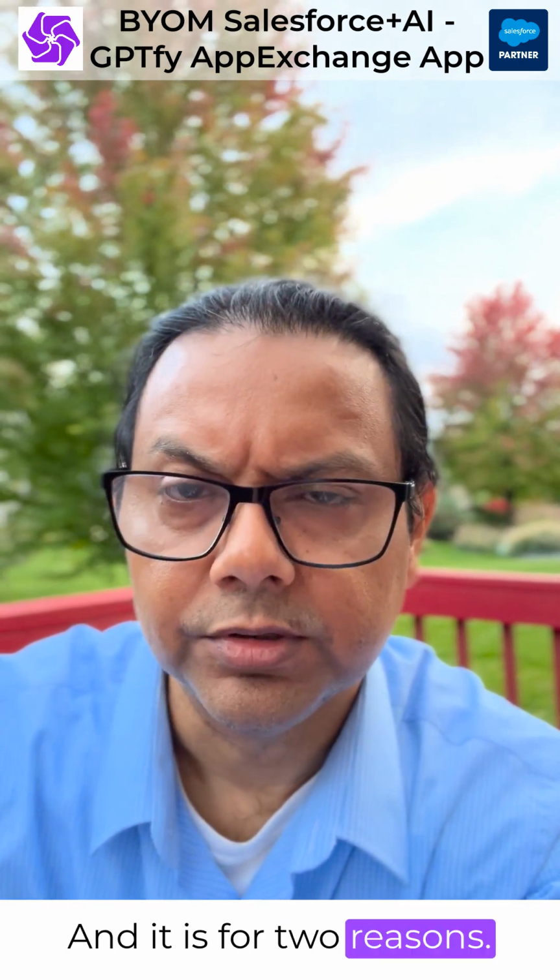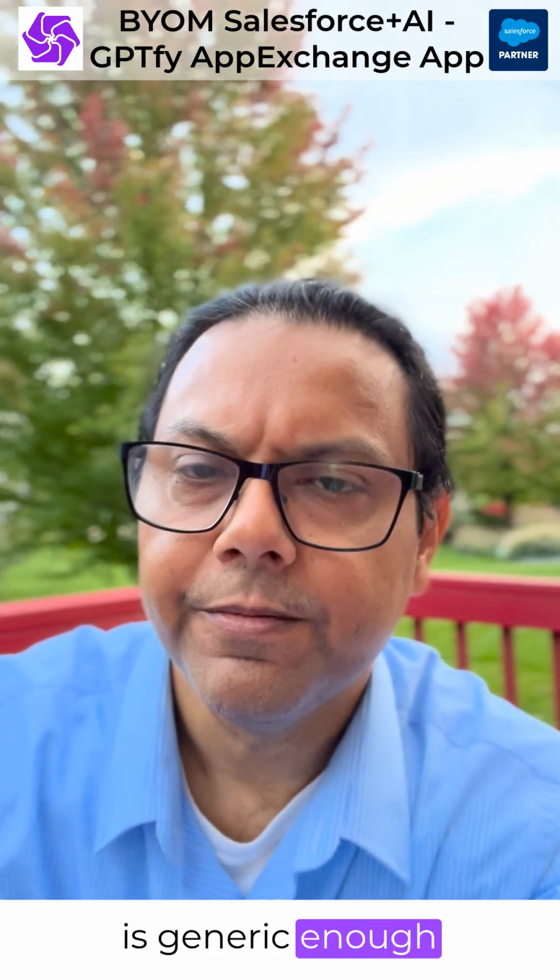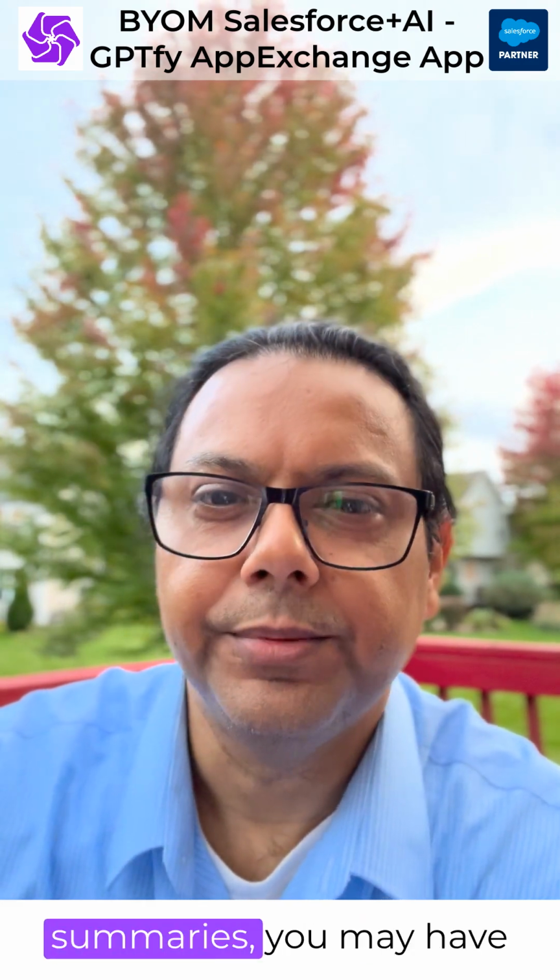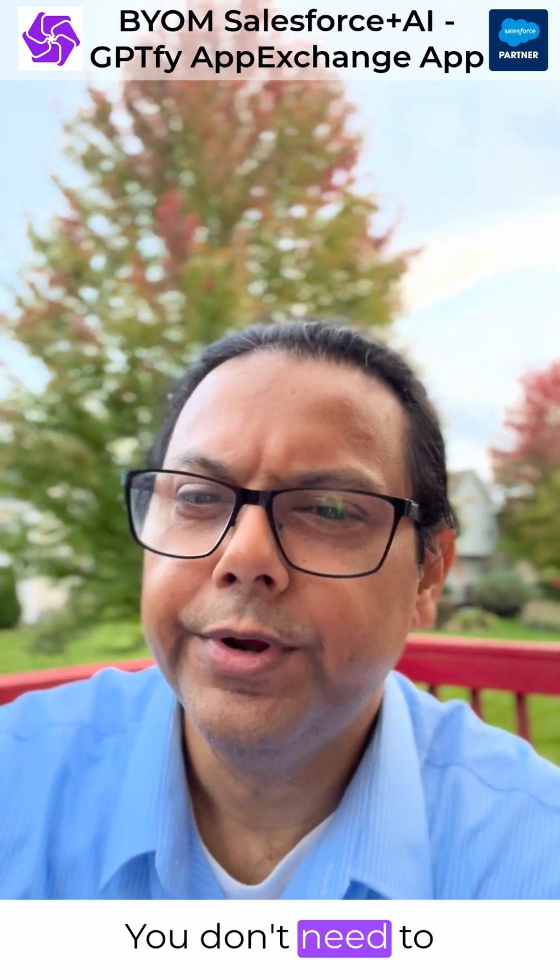And it is for two reasons. First and foremost, a lot of AI capability is generic enough that you can leverage it without going to any specific vendors. Some of the classic use cases that most customers are considering today are around summarization of information, analysis, and generation of content. So you may have account opportunities, case summaries, you may have a 360 view, you may have generation of draft emails. A lot of those are generic capabilities for a generative AI like OpenAI or other such models. And you want to leverage that. You don't need to buy that baked into a product from a vendor.